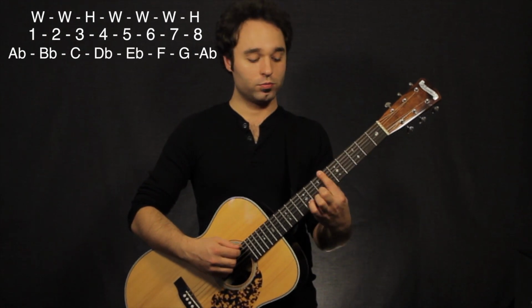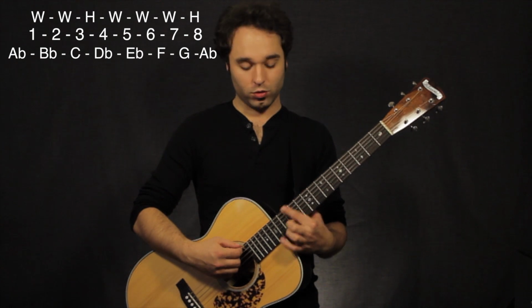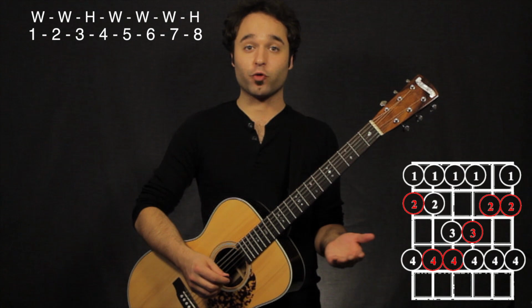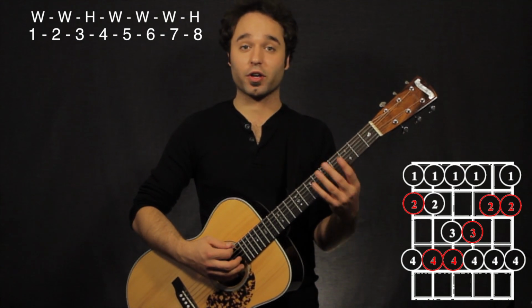A flat, whole, whole, half, whole, whole, whole, half. Since each scale is using the same formula, that's how these patterns stay the same no matter where you go.